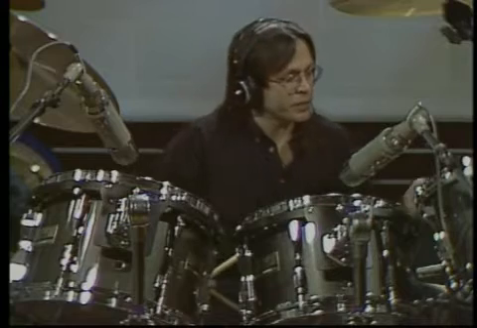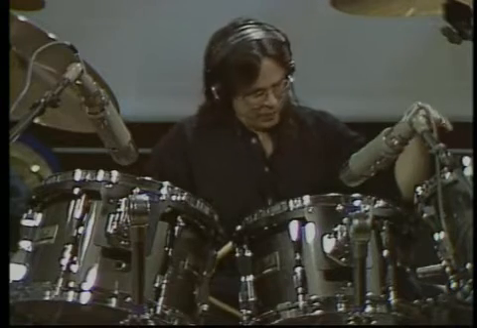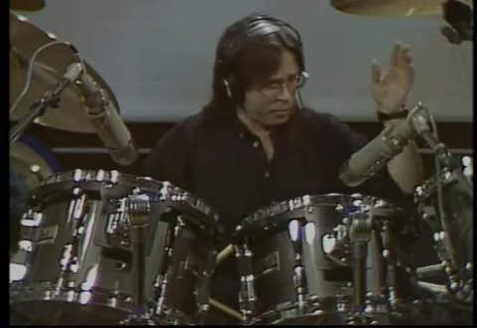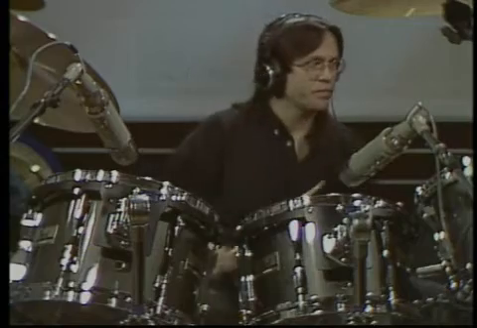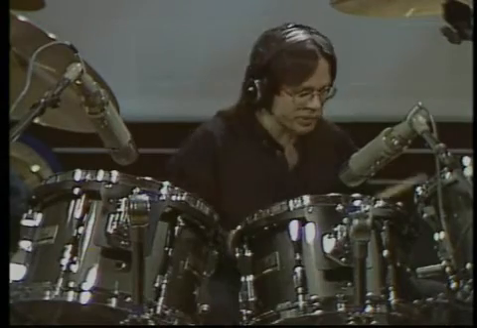Another version is playing with the left hand what you're playing with your right hand. That is the first beat and the last beat of the triplet of beats 1, 2, 3, and 4. And that would sound something like this.